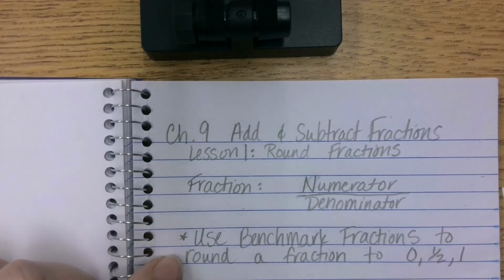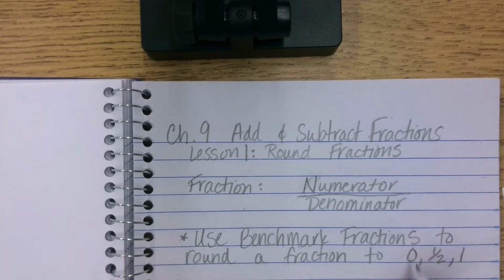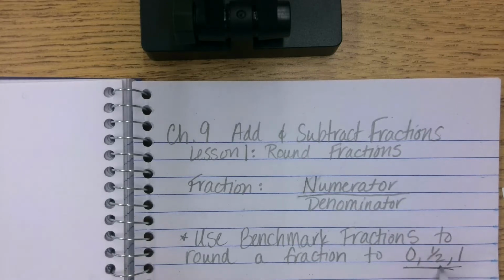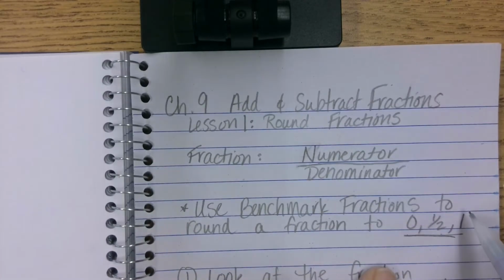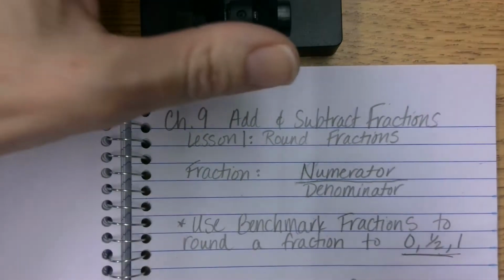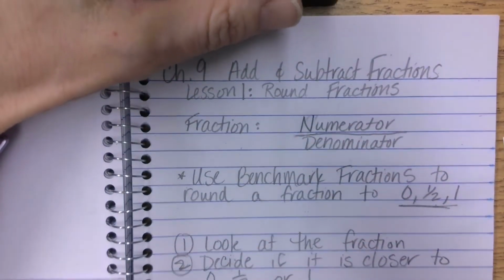The second thing we want you to know is that you use benchmark fractions to round a fraction. And the benchmark fractions are 0, 1/2, and 1. So when you're looking at your fractions, you're going to say, is this closer to 0, is this closer to half, or is it closer to 1? And then, let's get into the steps.